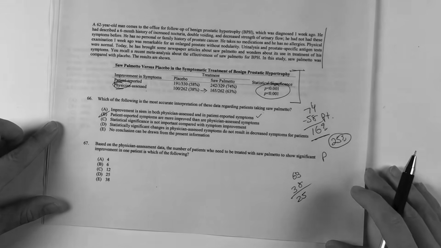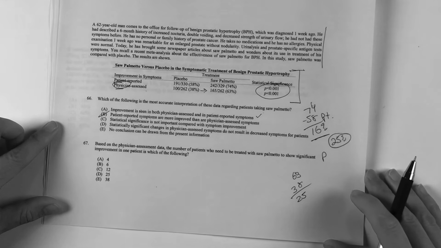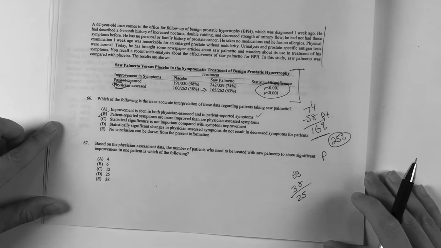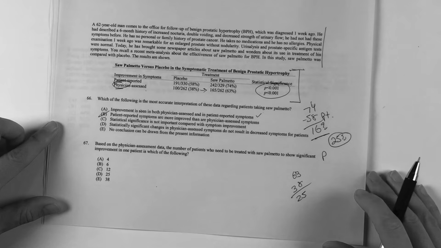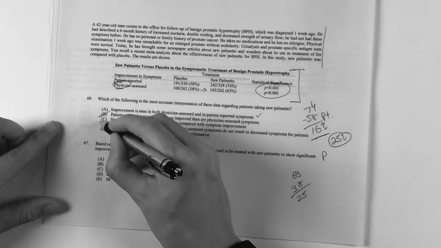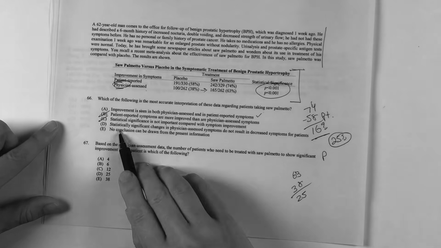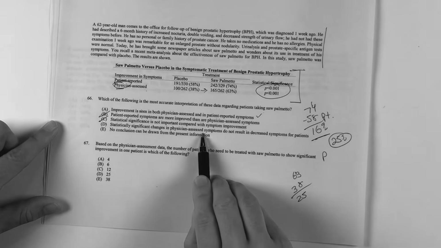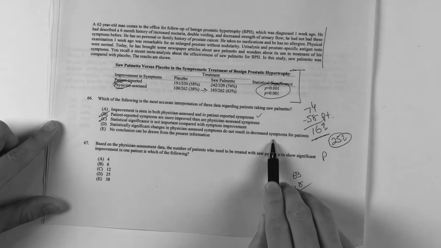It's kind of backwards. Statistical significance is not important compared with symptom improvement. I don't know, that's a bit much, and I don't know if we can actually prove that on that one. Statistically significant changes in the physician-assessed symptoms do not result in decreased symptoms.